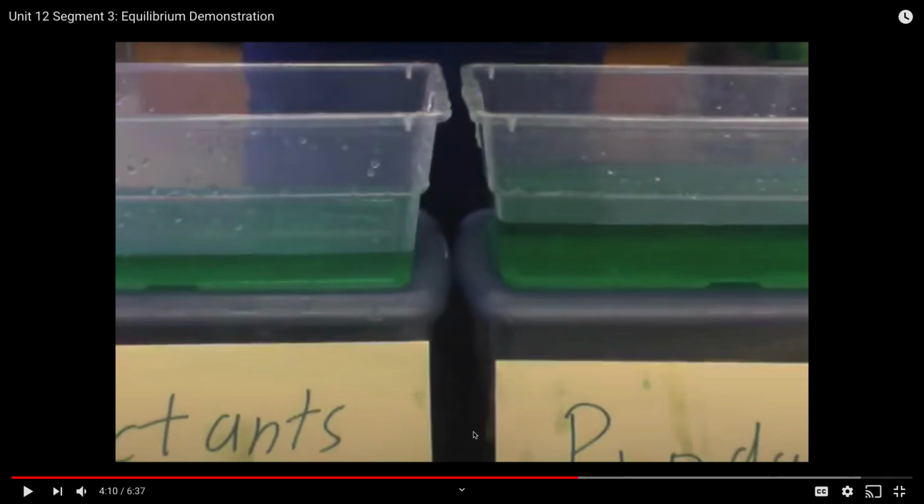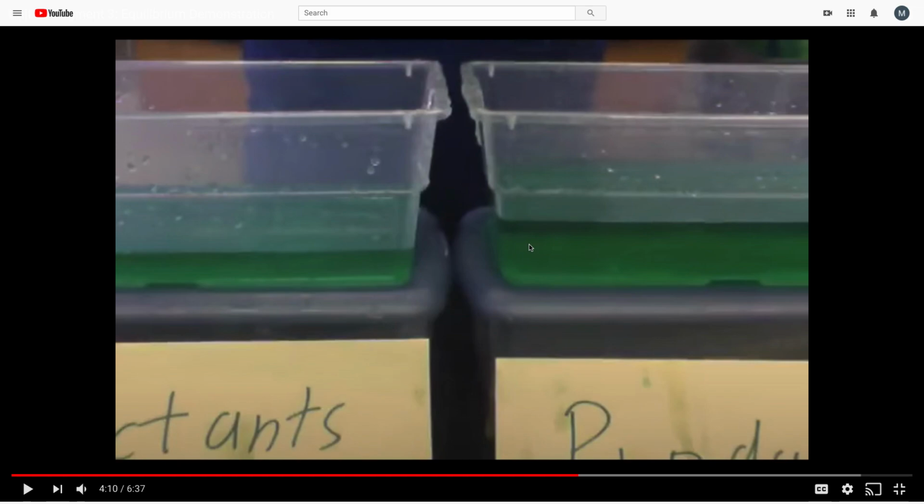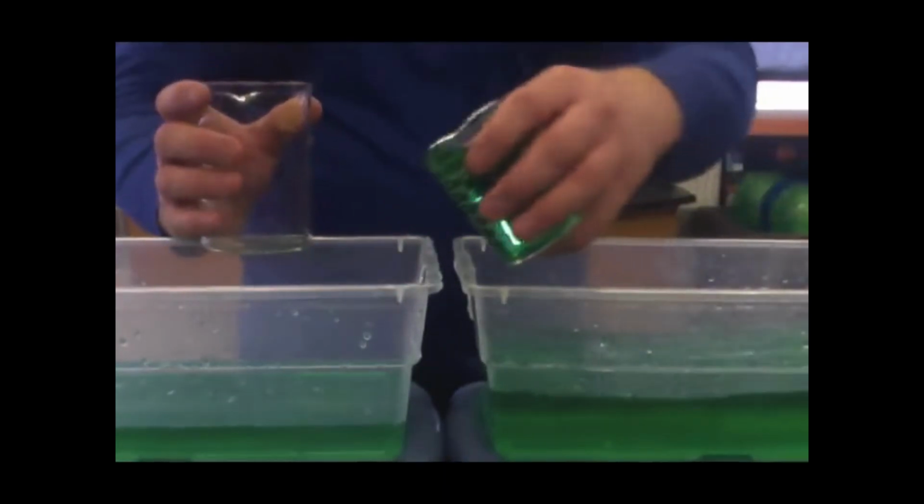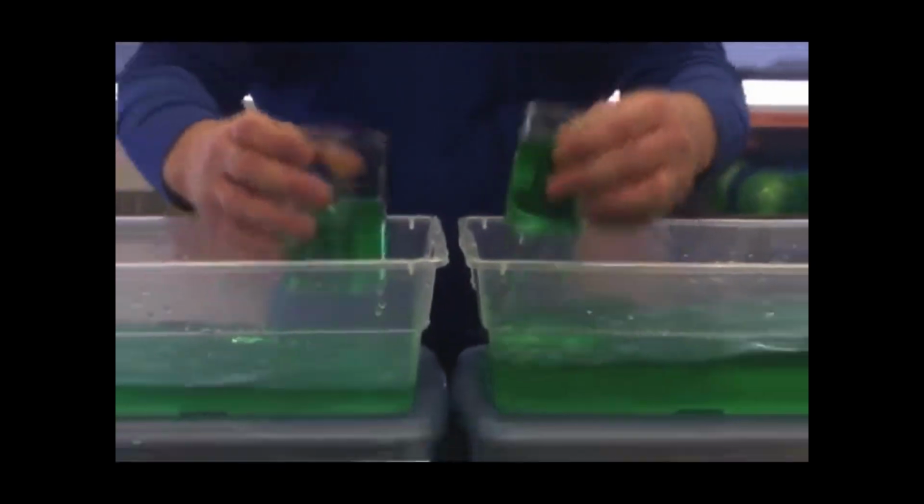So now we are at equilibrium, but notice that the amounts are not the same. So there's much less over here than there is over here. So the amounts don't have to be the same to be at equilibrium, but the rate of exchange has to be the same. It means if I pour 140 into here, and I pour 140 into here, there's no difference. Okay, so I am now at equilibrium.